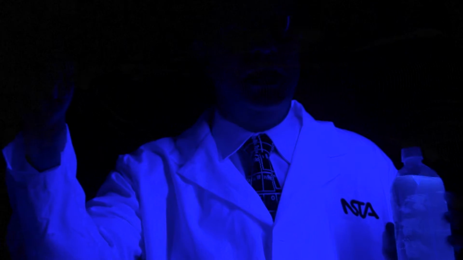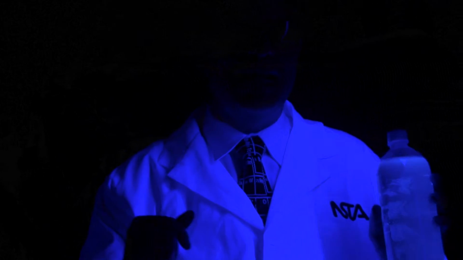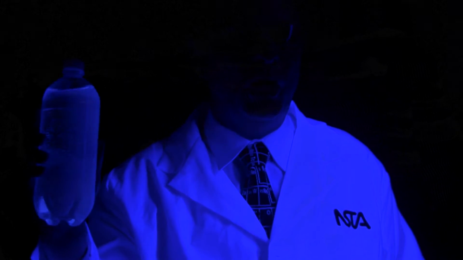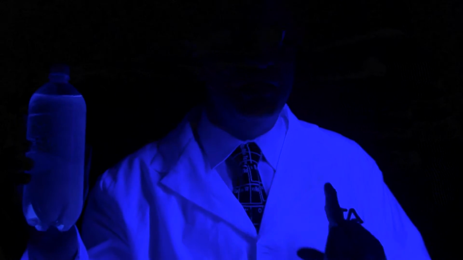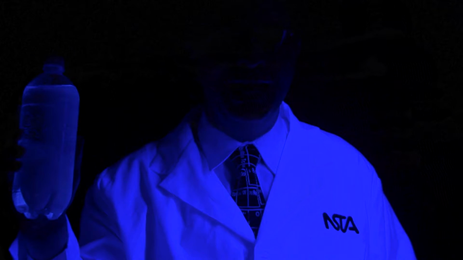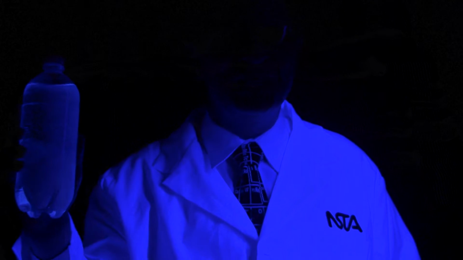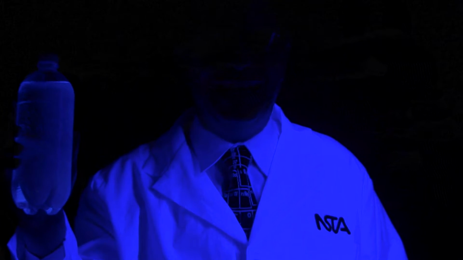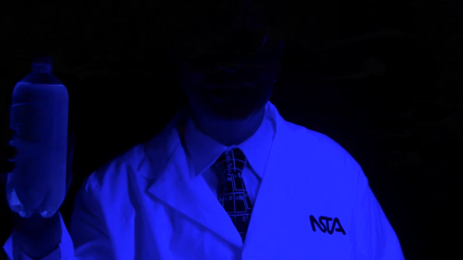Whoa, where'd I go? Well, the reason that tonic water glows is because of an ingredient called quinine. Quinine comes from the bark of the cinchona tree. There are also several other foods that light up under a black light, including something fun and gooey that you can make at home called oobleck. Let's take a look.